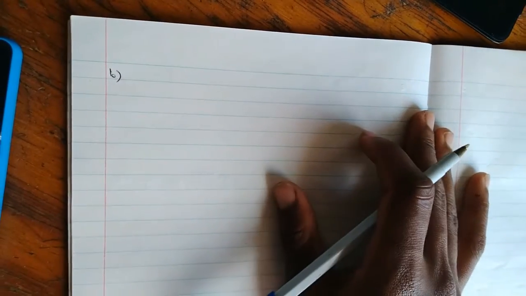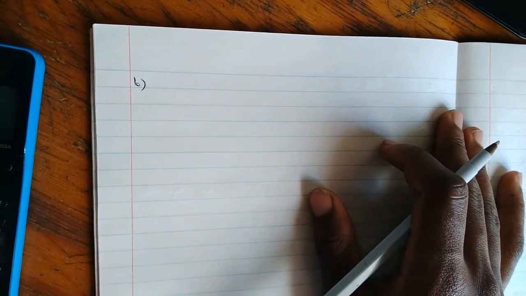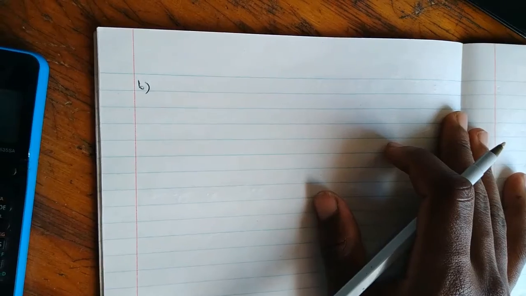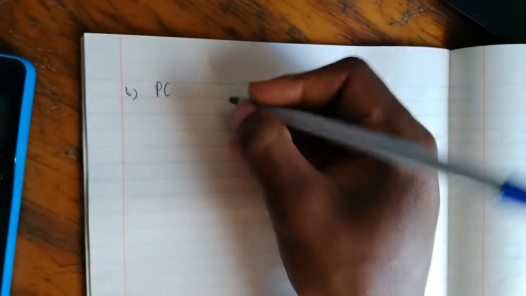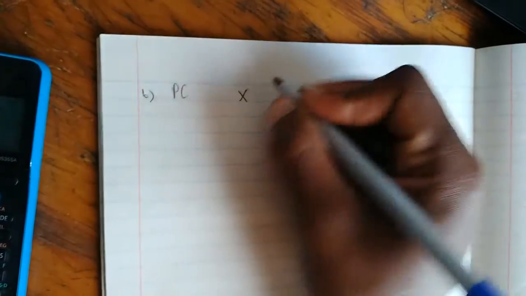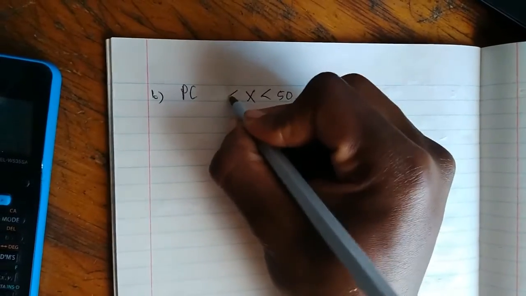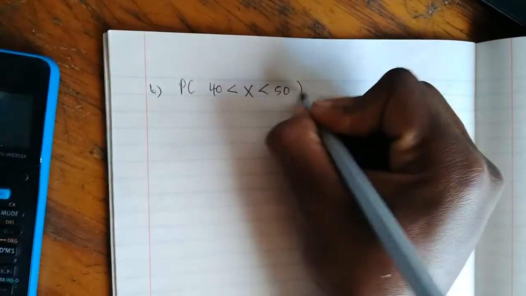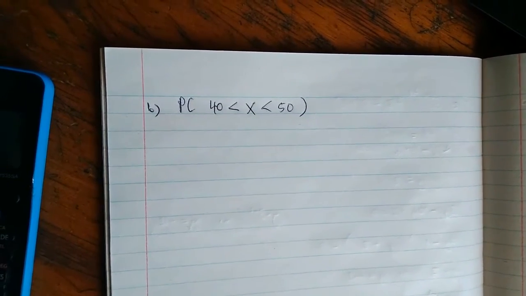On part B, we need to find the probability that the driver has to wait for between 40 hours and 50 hours to clear his cargo. So we're going to say probability that X is less than 50 hours but greater than 40. Like what we did on part A, we are going to standardize our normal distribution.